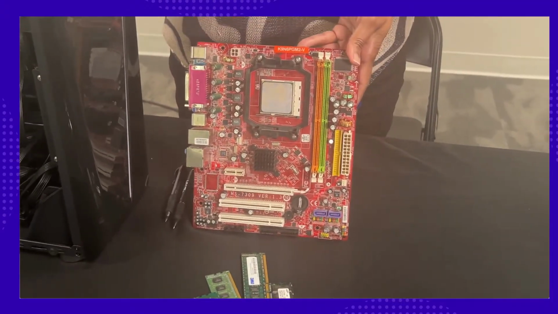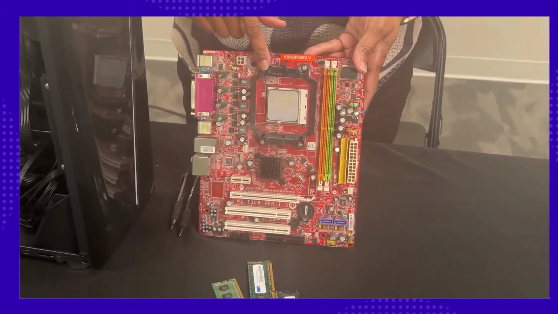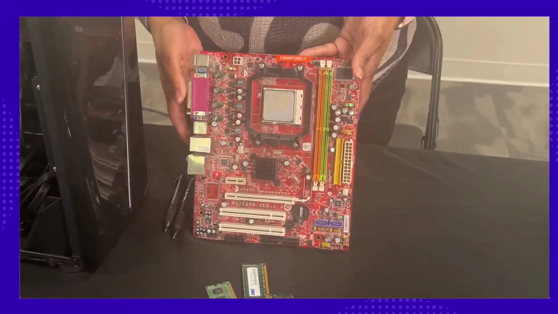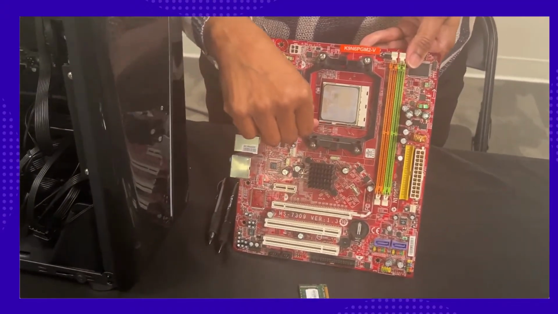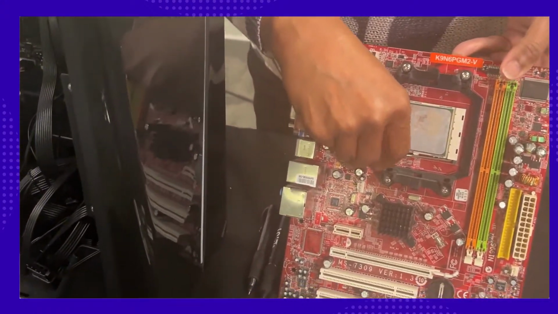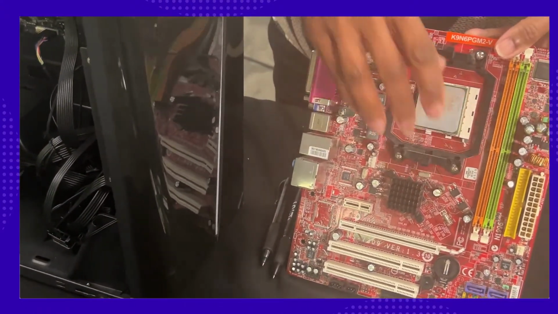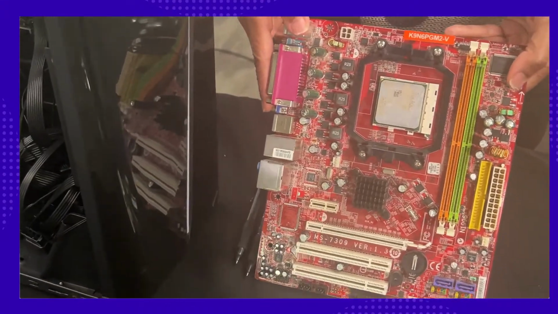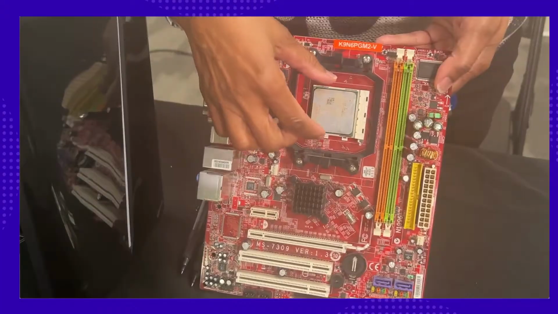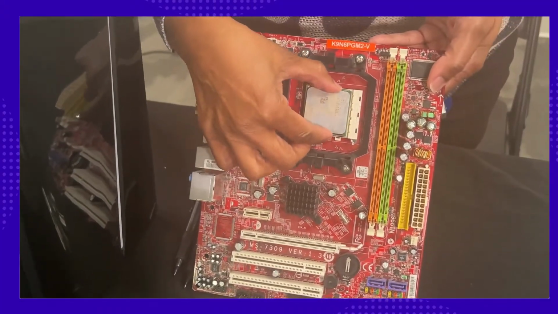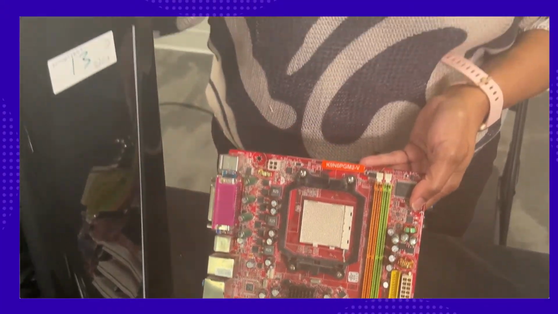It has been removed, so you can see the actual CPU on the board. There's a little clip here. Can they see that? Where's my finger hiding it? That you release. That releases the socket. The CPU sits in what's called a socket. It releases the socket, and then you can lift out the CPU.